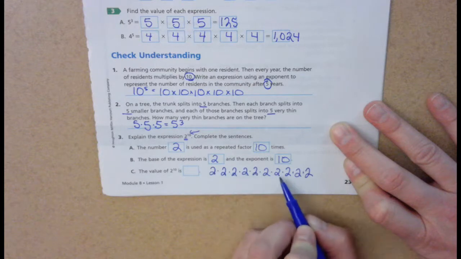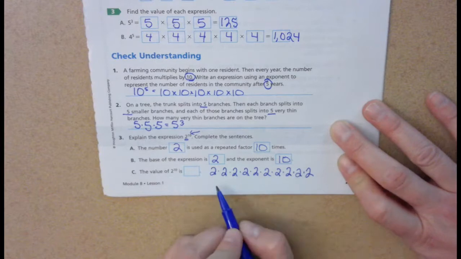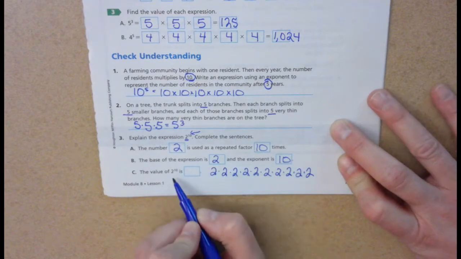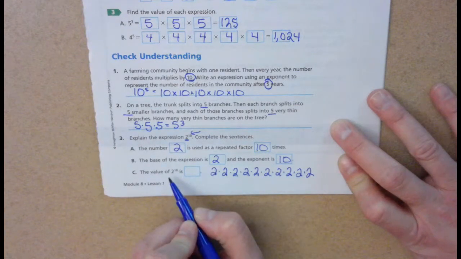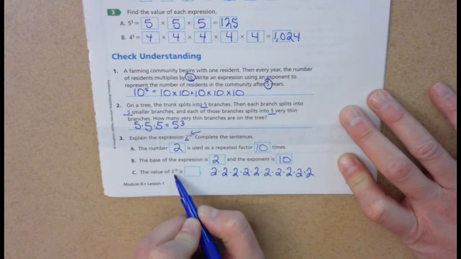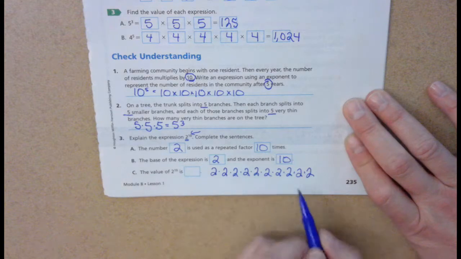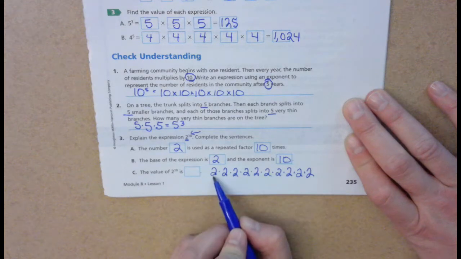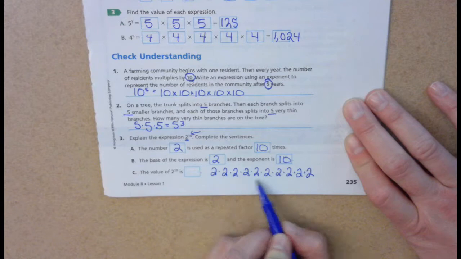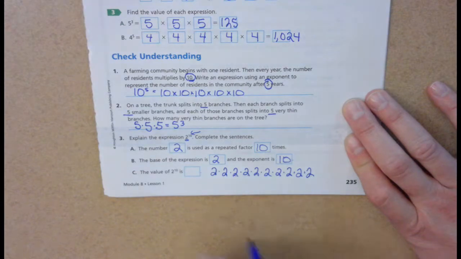Okay. Kiddos, when you have exponents, it doesn't mean you multiply 2 times 10, and 2 to the 10th power is 20. It means that you have to write out 2, which is the base, 10 times, because you're going to multiply 2 times itself 10 times.